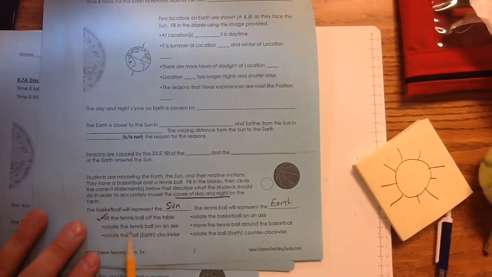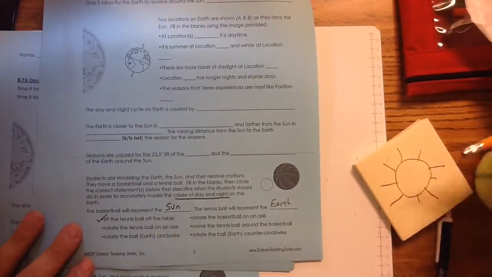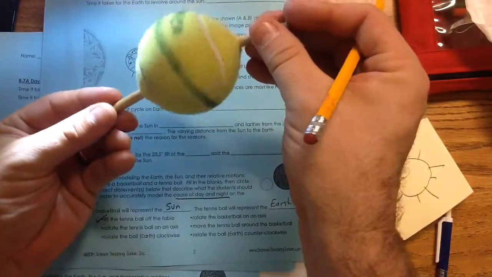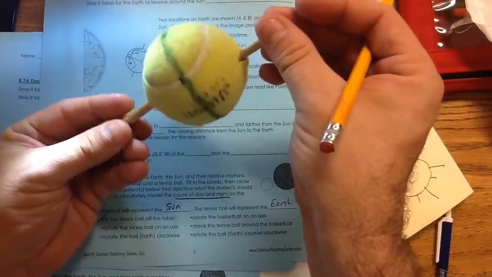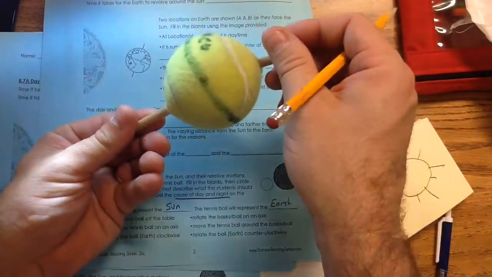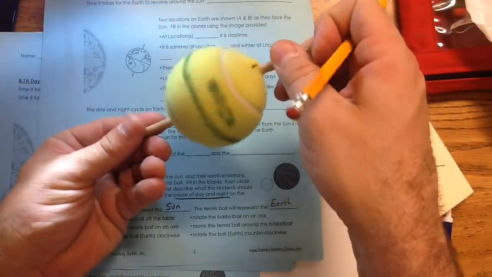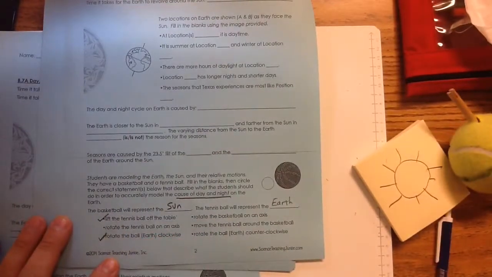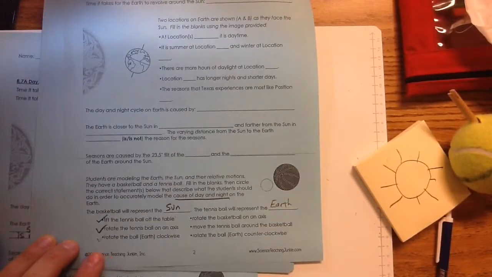Do we want to rotate the tennis ball on the axis? Yes, we do, because that is what causes day and night. The side facing the sun is lit up, and the side facing away is night. And so the fact that the Earth rotates between daytime and nighttime gives it day and night. So yes, we want to rotate the tennis ball on its axis.